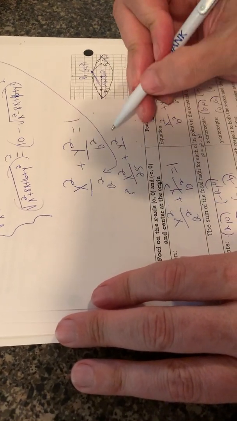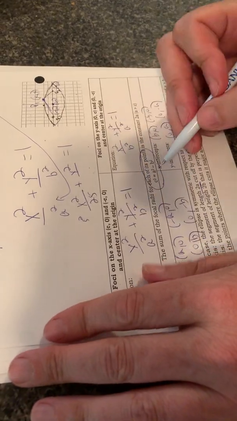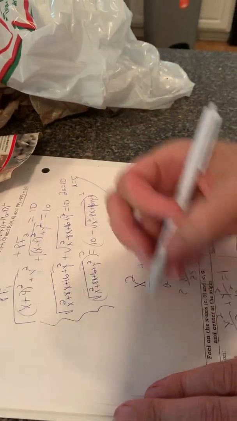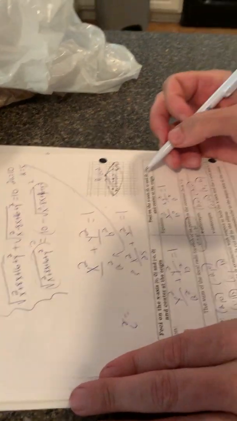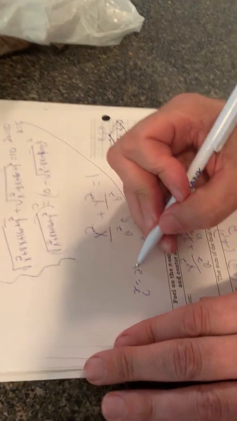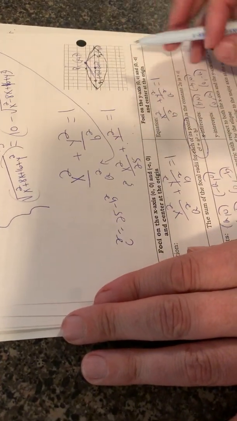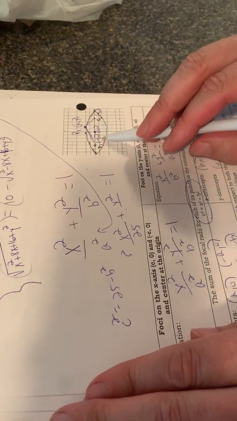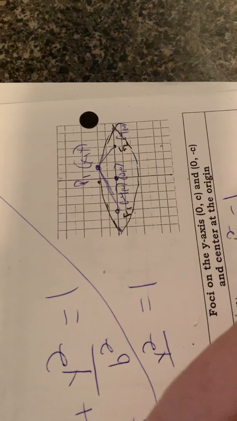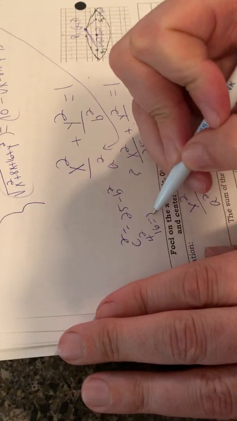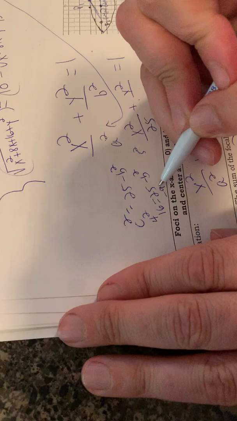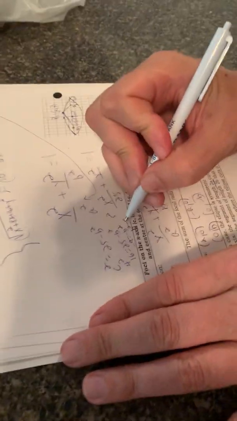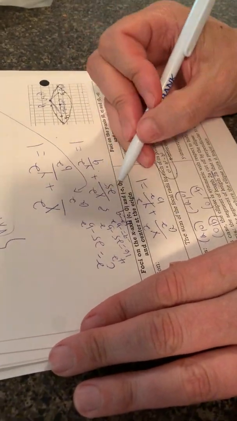And then to figure out b squared, we're going to use this equation, c squared equals a squared minus b squared. Well, c is the distance from center to focus. So from 0 to 4, 0, or to negative 4, 0, that distance is 4. So that's 4 squared, so that's 16. And then if we solve for b, we get negative 9 equals negative b squared. So if b squared equals 9, that goes in here.